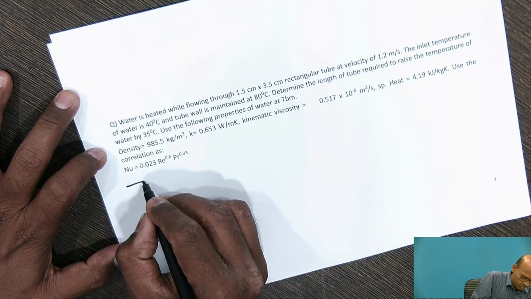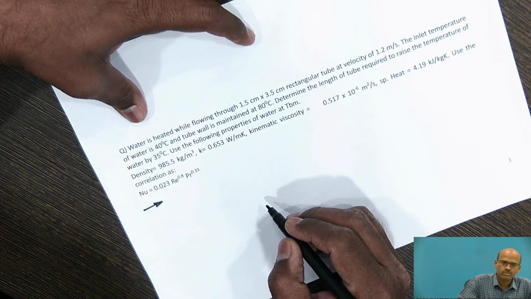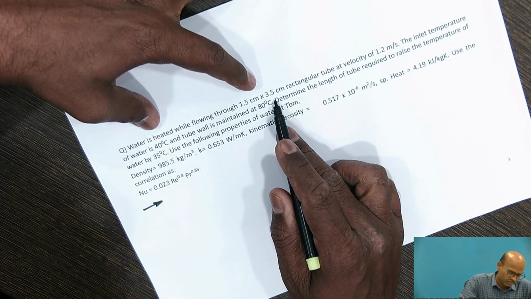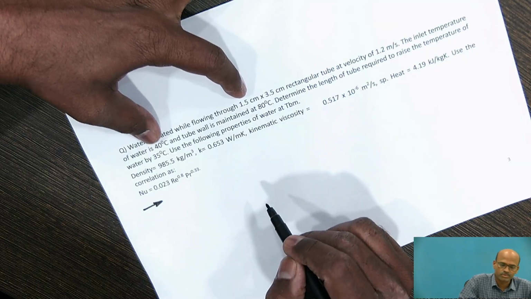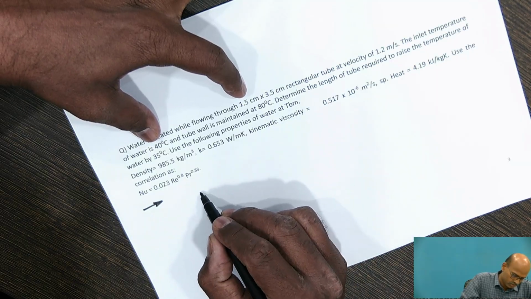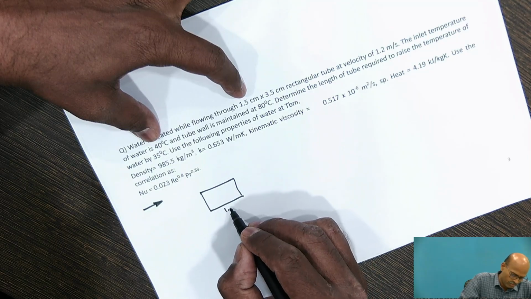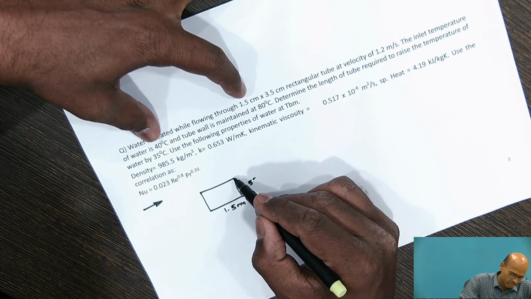Now, in the solution, first of all, you should draw the schematic diagram. They have given in the statement a 1.5 by 3.5 centimeter rectangular tube. So, this is a rectangular tube of 1.5 centimeter by 3.5 centimeter.